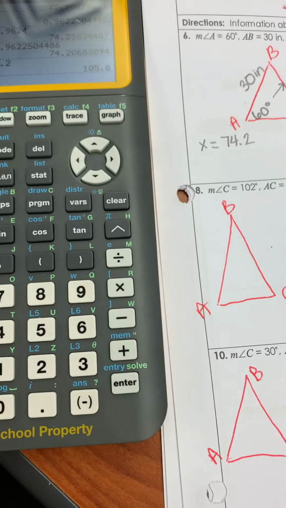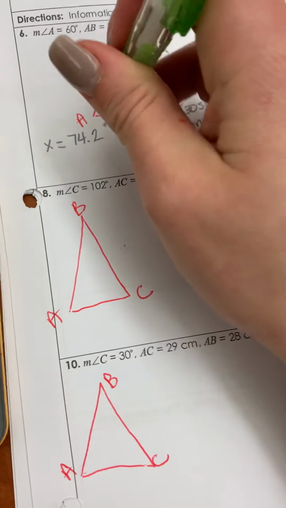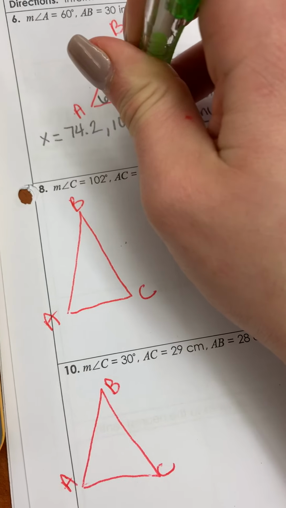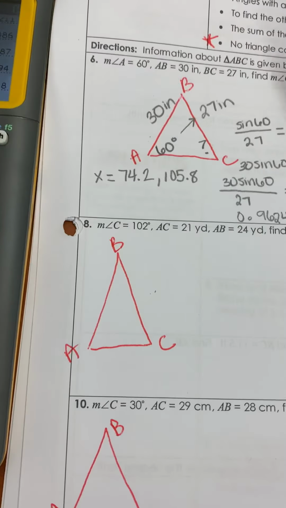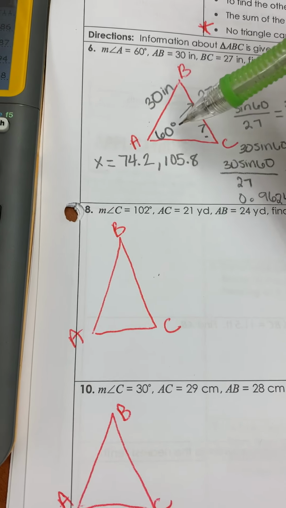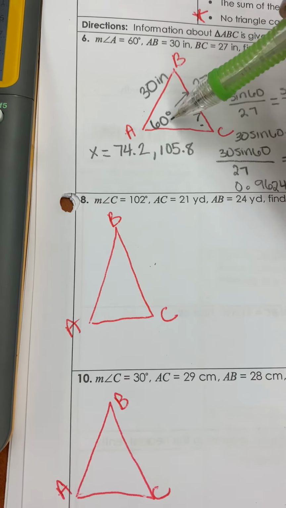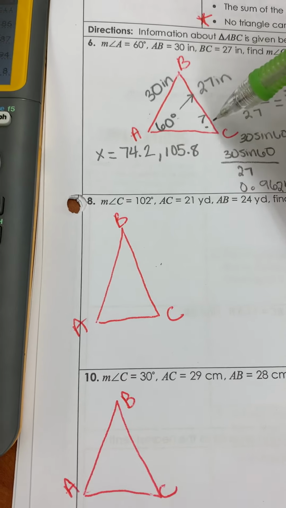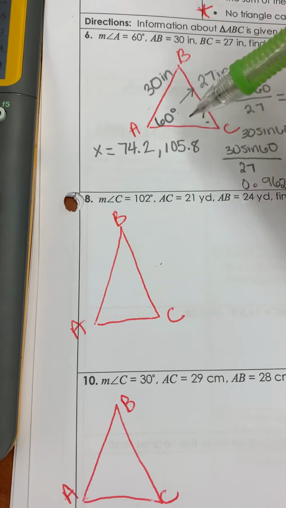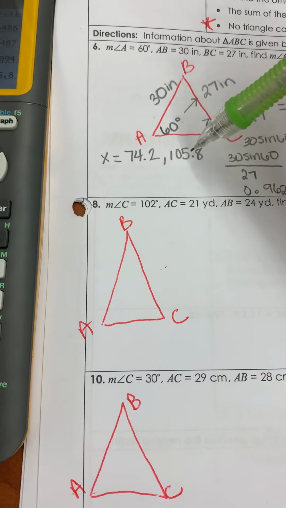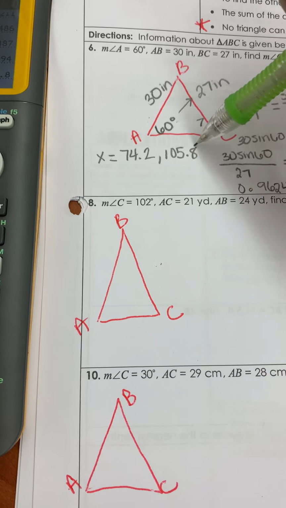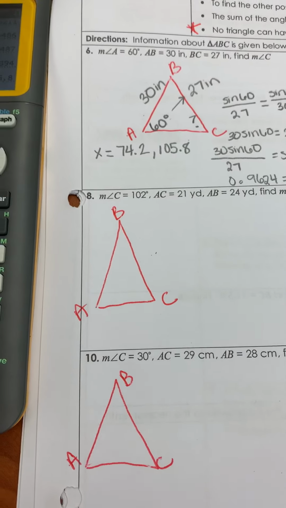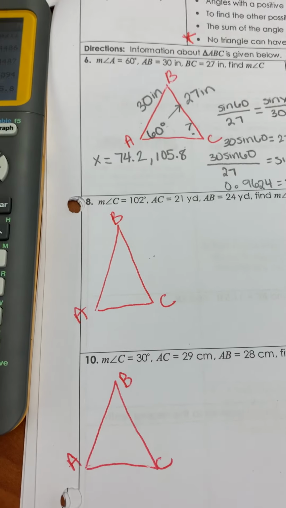So it could also be 105.8. I just have to make sure that this angle right here isn't obtuse because I can't have two obtuse angles. So this is acute, so this one would be okay being obtuse. It would work. So you're going to have two possible solutions here.